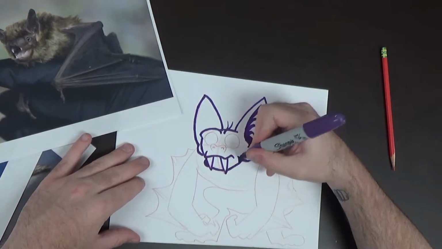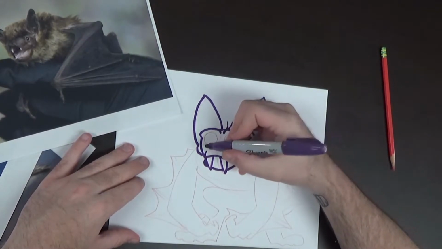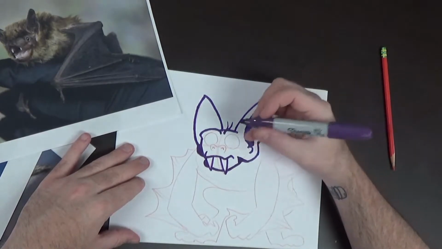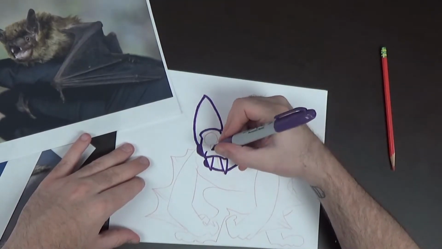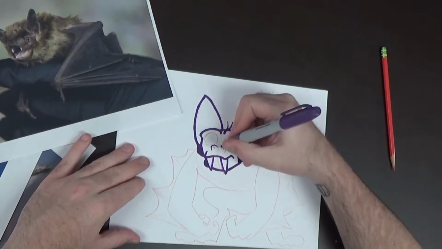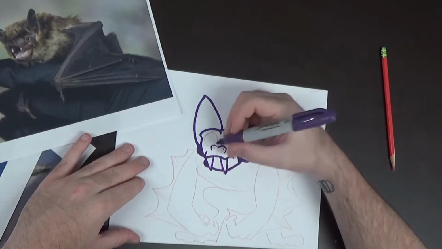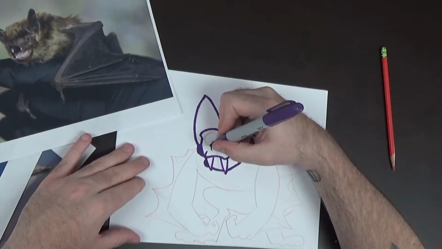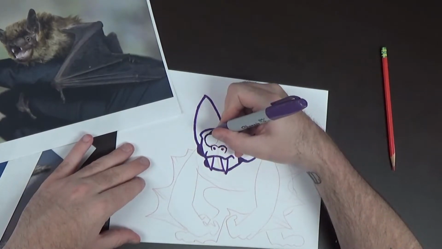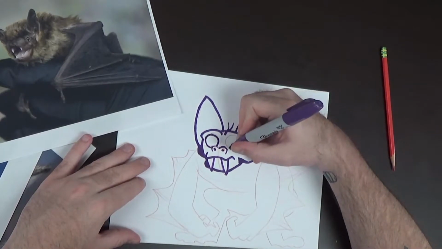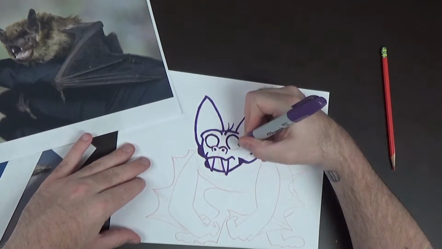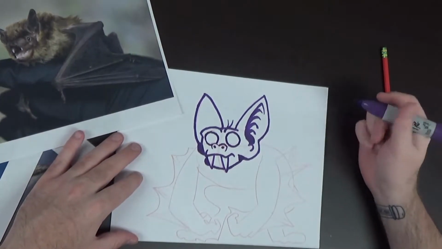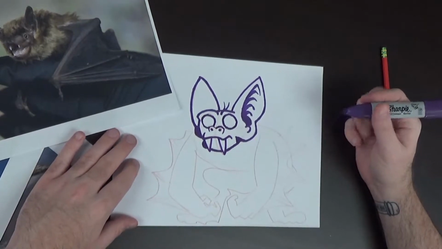Let's give him a little shading underneath his ear. And let's draw his nose and his eyes. What do you guys think? I think it's spookier if we leave his eyes blank like that. I think he looks more like a vampire that way.